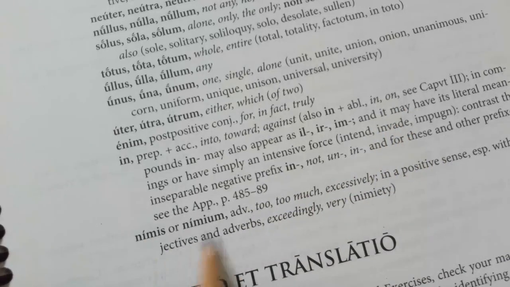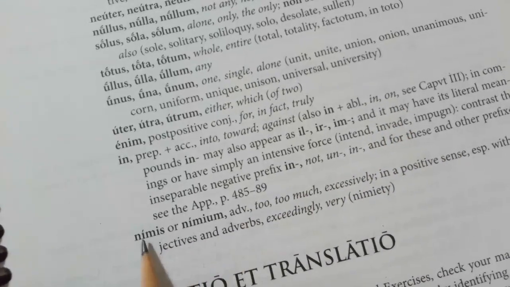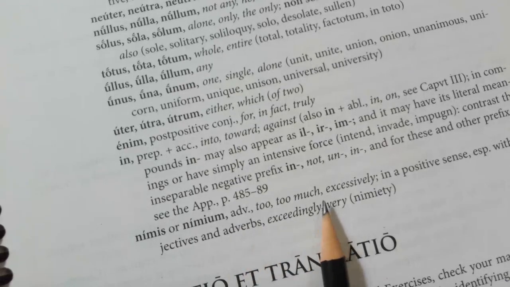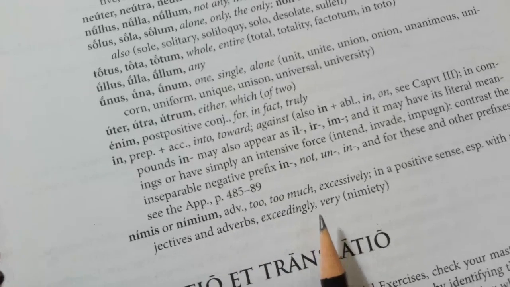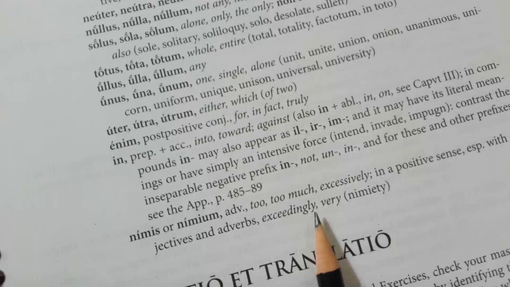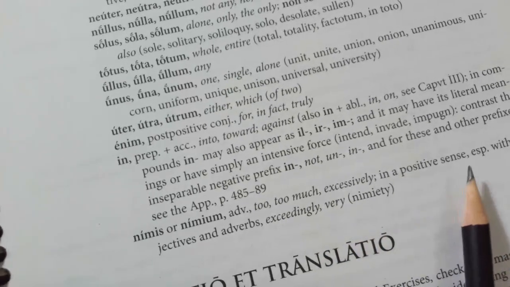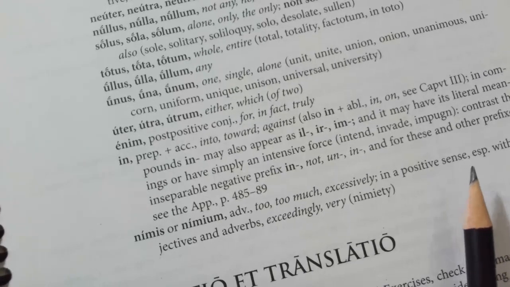Nimis, nimium, non-declinable, they're always going to appear in one of these two forms, adverb. And again, they talk about this can basically mean too much in a negative or in a positive sense. Excessive would be negative, and exceedingly would be in the good sense of it.